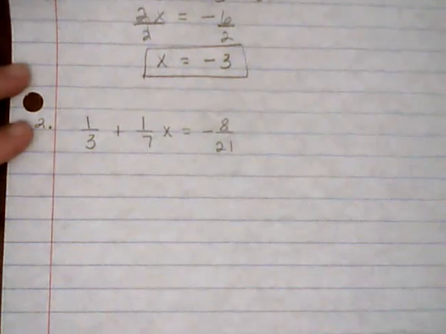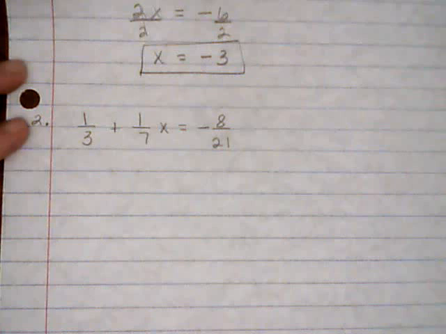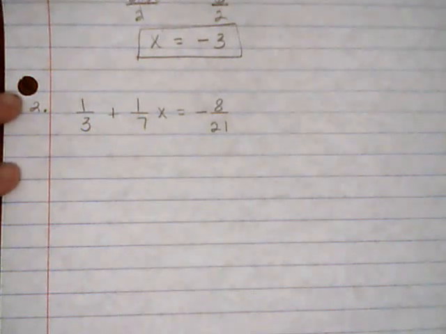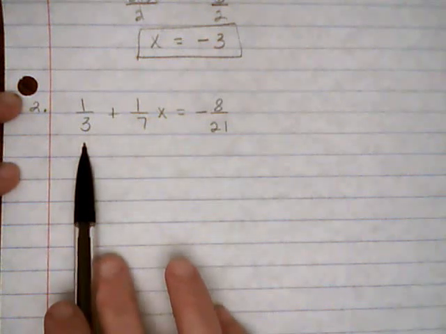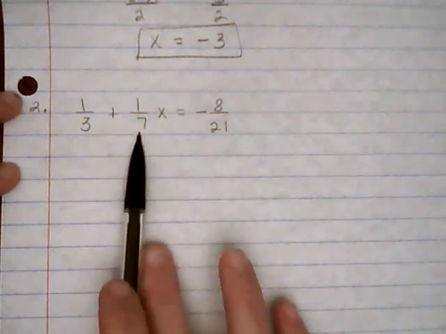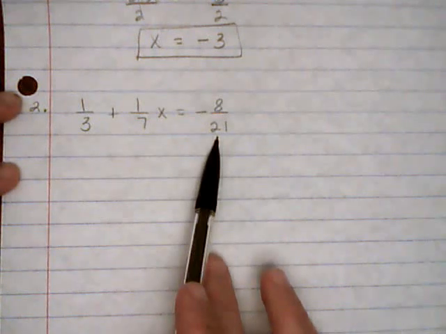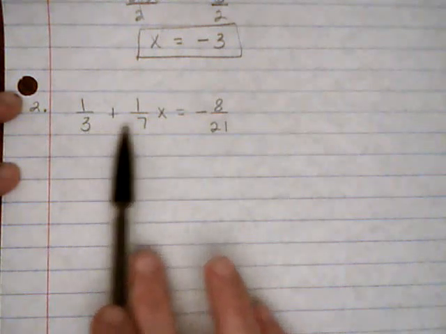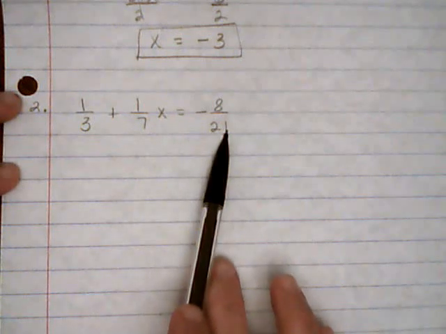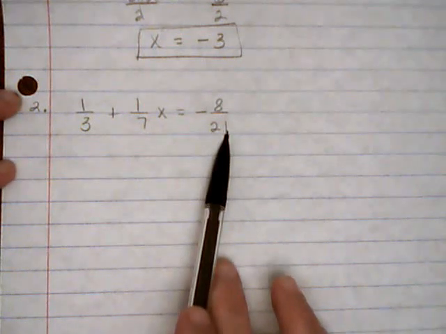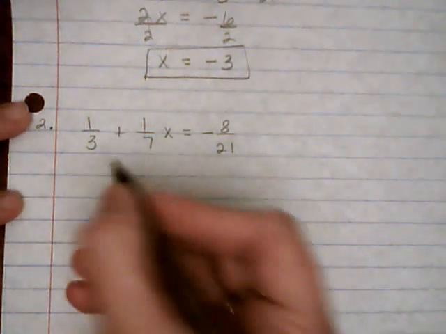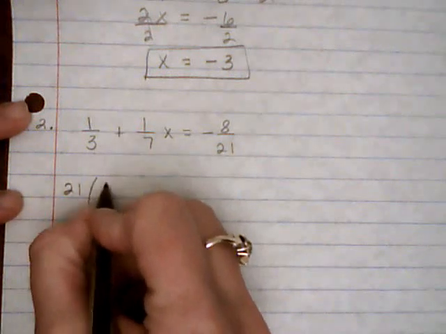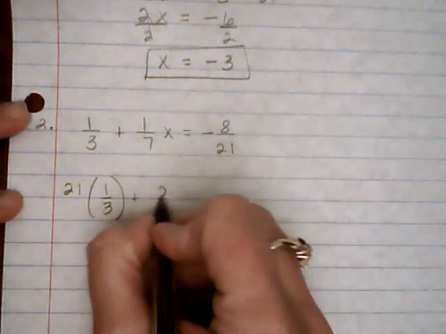Okay, let's go ahead and look at number 2. We have 1/3 plus 1/7 x equals negative 8 over 21. Here every term has a fraction and the denominators are all different. So we have to find a number that 3 and 7 and 21 will all divide into. Well, 3 times 7 is 21, and 21 would go into itself, so we could use 21 as the common denominator. Remember it's 21 times every term in the problem.